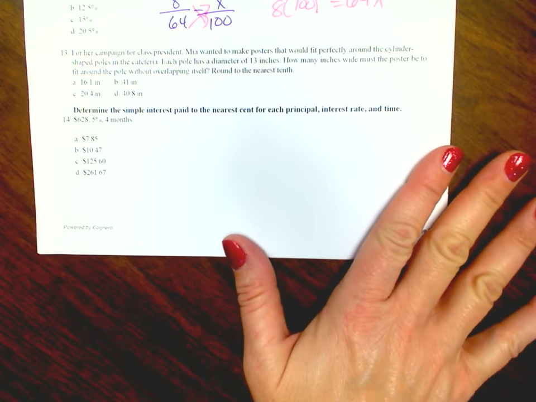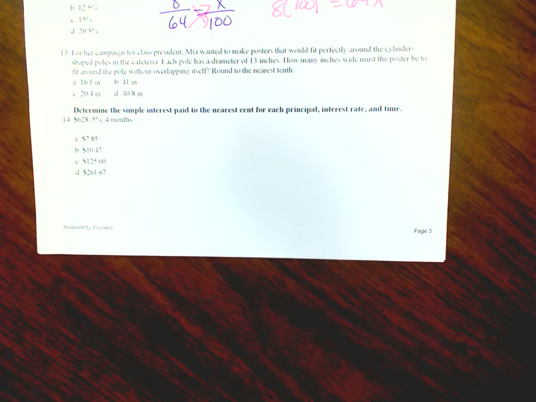Number 13. For her campaign for class president, Maya wanted to make posters that would fit perfectly around the cylinder-shaped poles in the cafeteria. Each pole has a diameter of 13 inches. How many inches wide must the poster be to fit around the pole without overlapping itself?